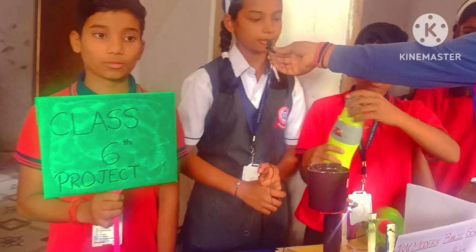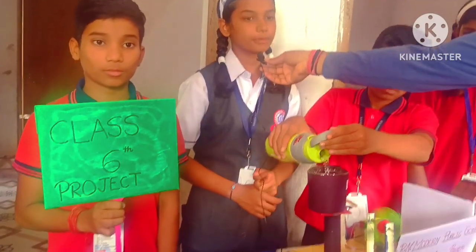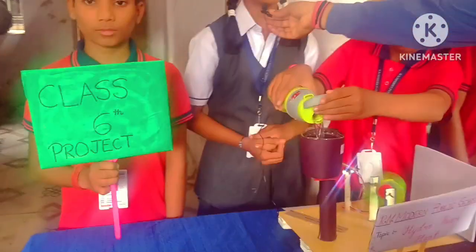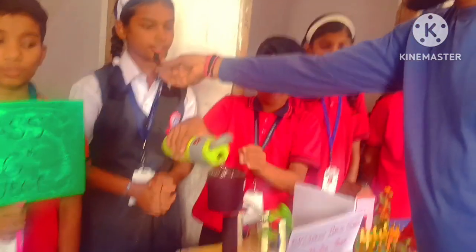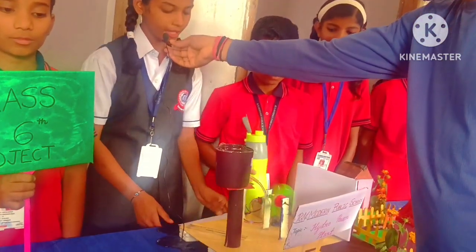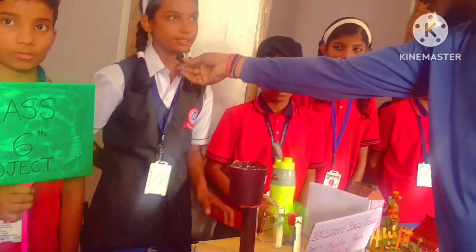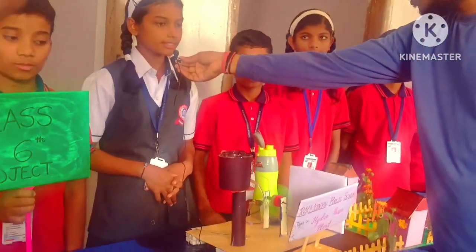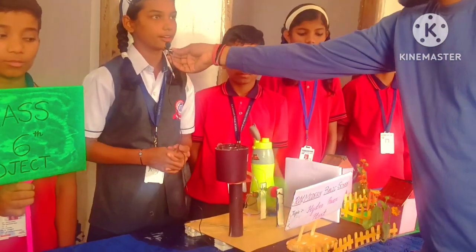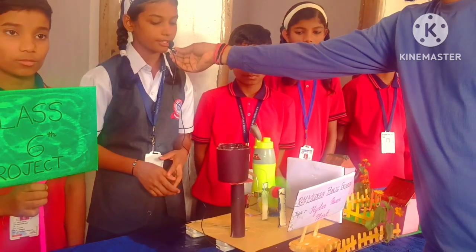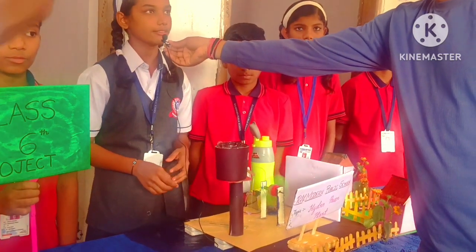Good morning, principal ma'am and teachers. Thank you for giving me this opportunity to explain this project. This is Jyotsna Raja standing here in front of you. As you know, ma'am, these are my teams, and this is the working model of a hydropower plant. This is our project based on saving energy. So now I am going to explain this project.